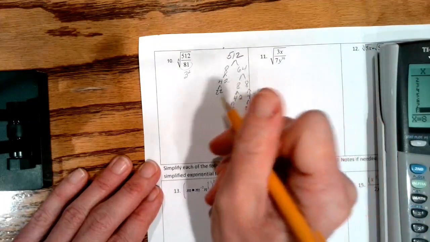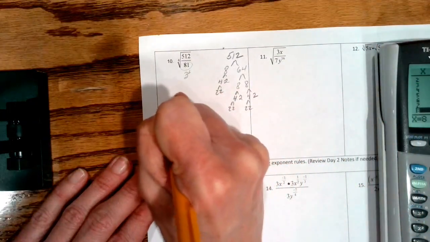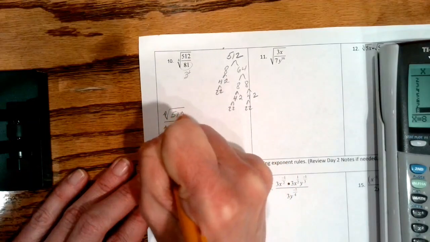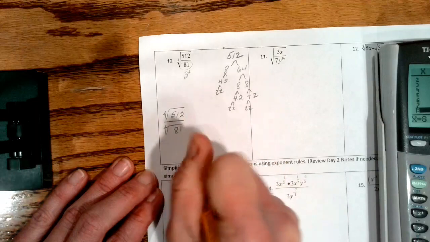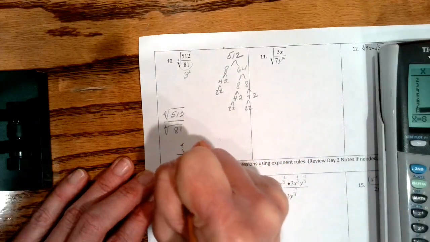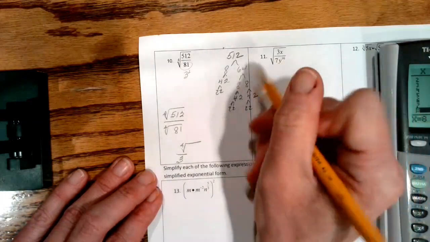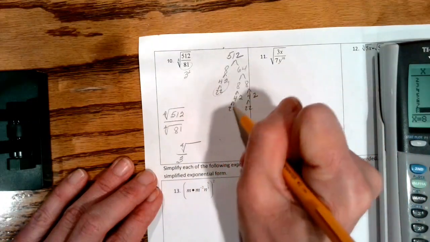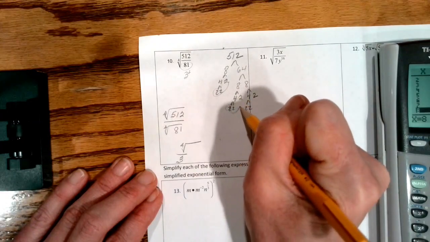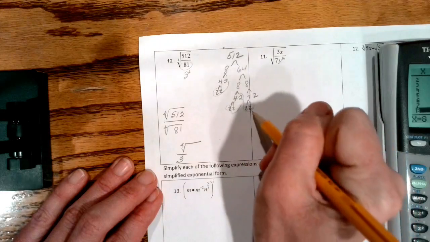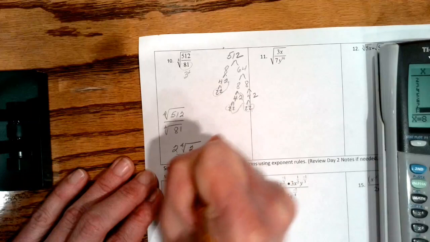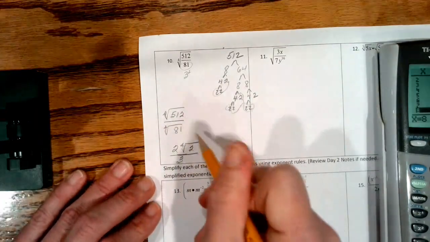So when I take the 4th root of 512 over the 4th root of 81, my denominator's 3. I was sure of that. Let's see how many groups of 4 2's can come out. Here's 1, 2, 3, 4. That's one group. Here's 1, 2, 3, 4. That's 2 groups. So 2 groups come out, and 1, 2 is left inside.